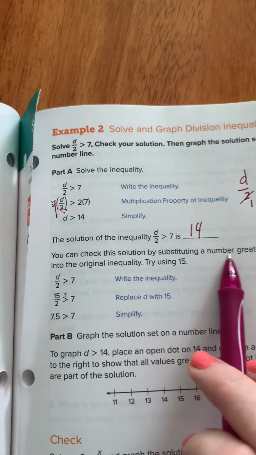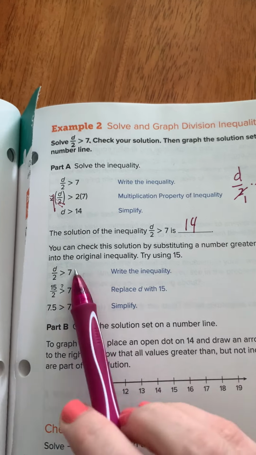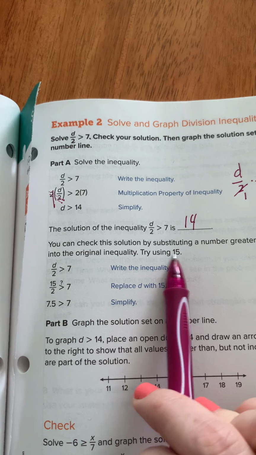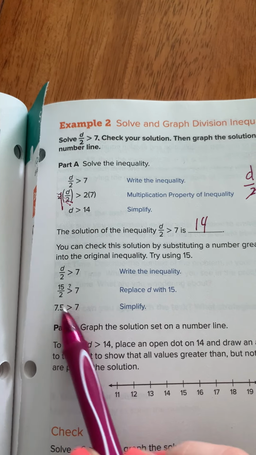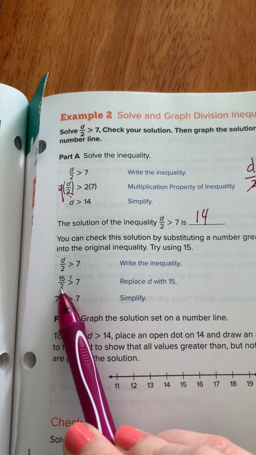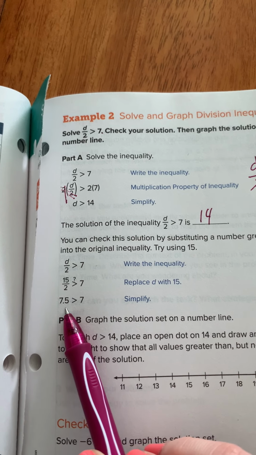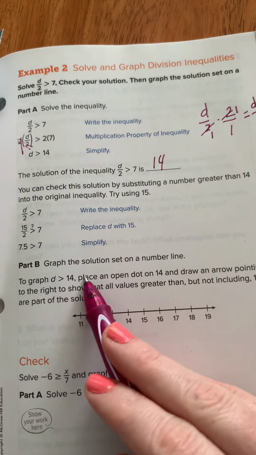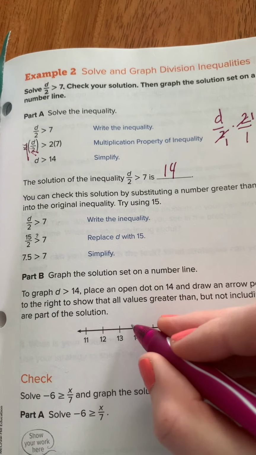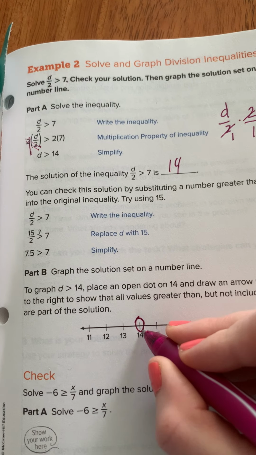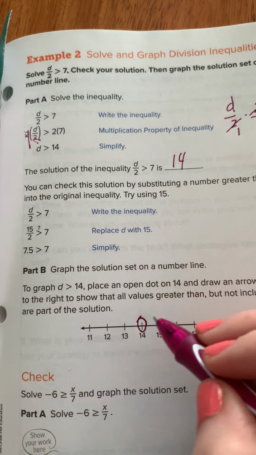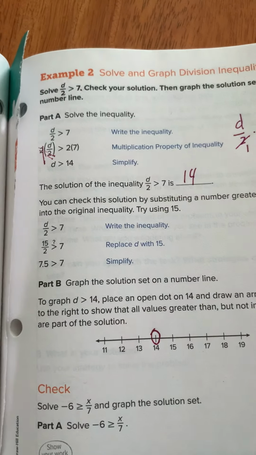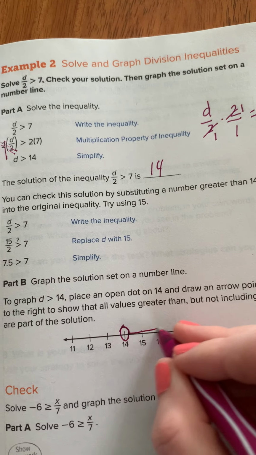And you can check it by substituting a number greater than it. So 15, and that could work. So you could put 15 divided by 2, and then is that greater than 7? Yeah, so that would work, okay? To graph it, though, the easiest part, my favorite part, you make an open circle because there's no line underneath it. The arrow points this way to the right.